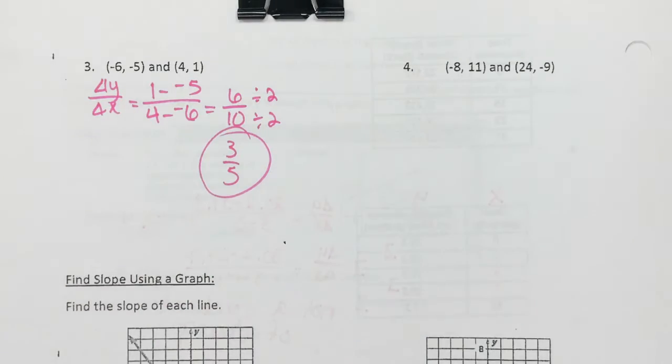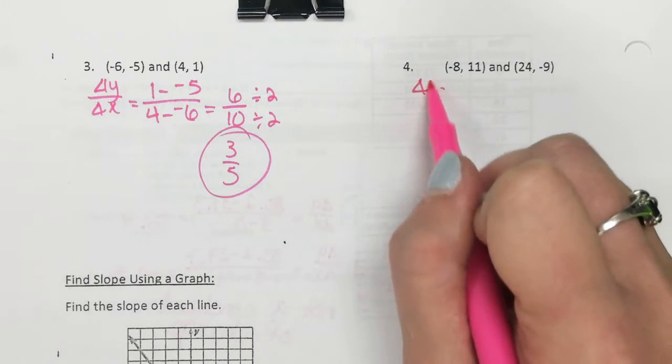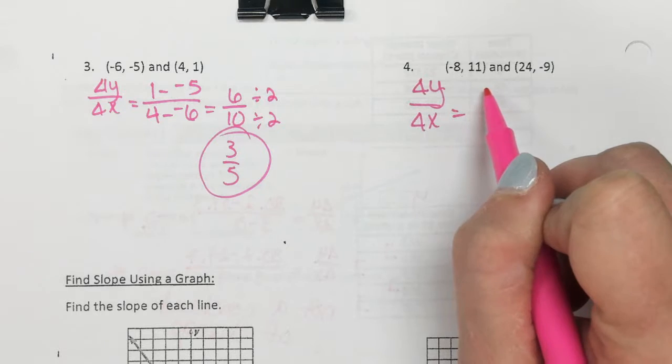All right, did I get 3/5 on the first one? Yeah, looks like y'all had it right already. Y'all got this.